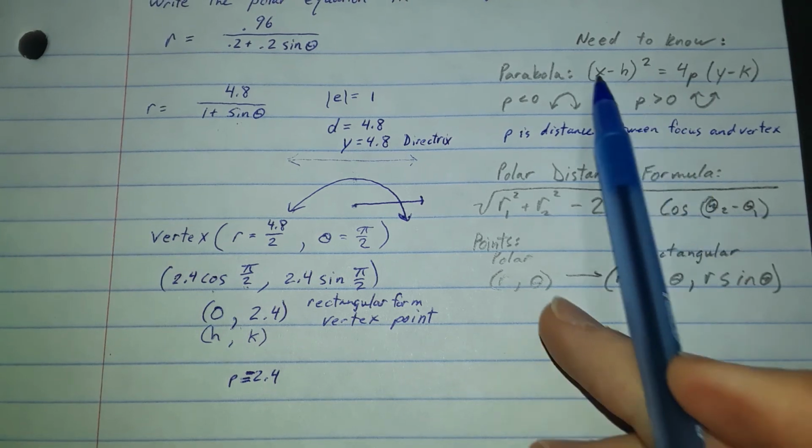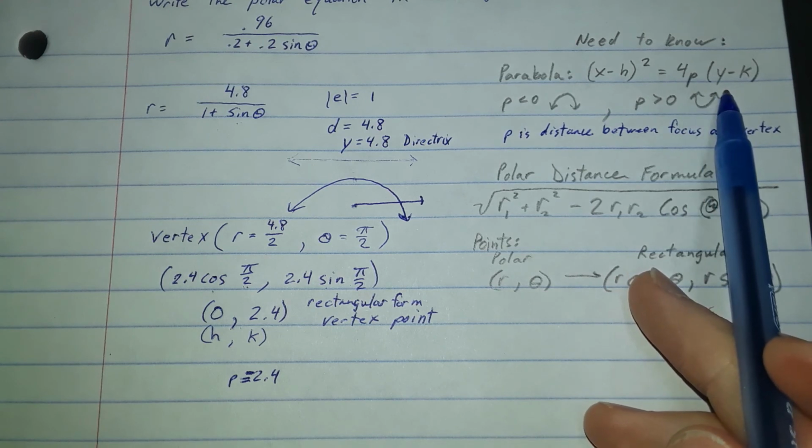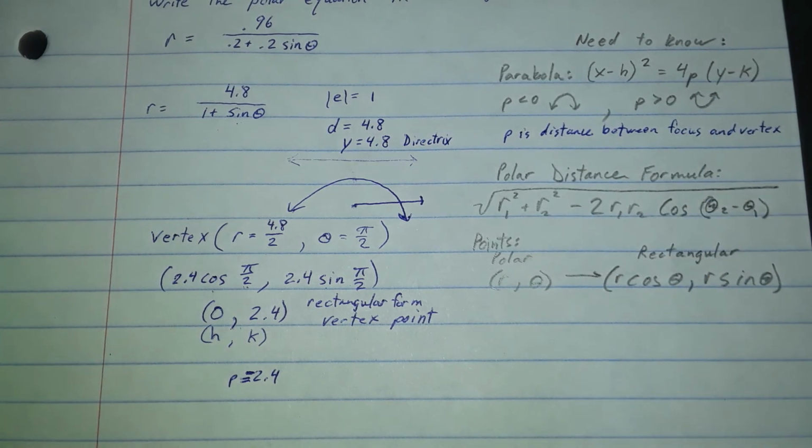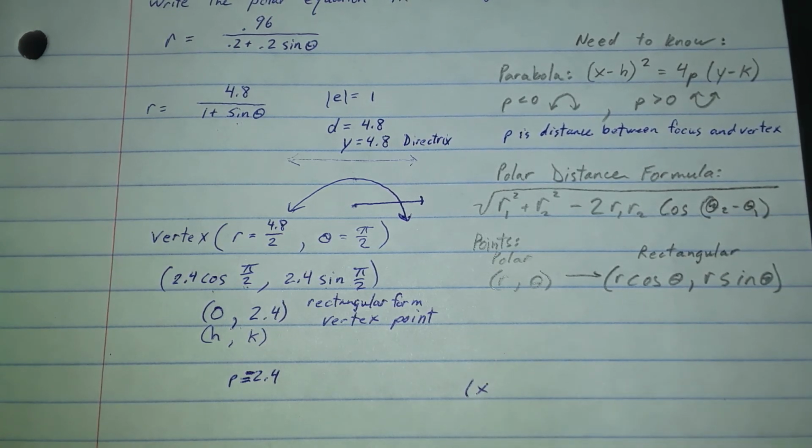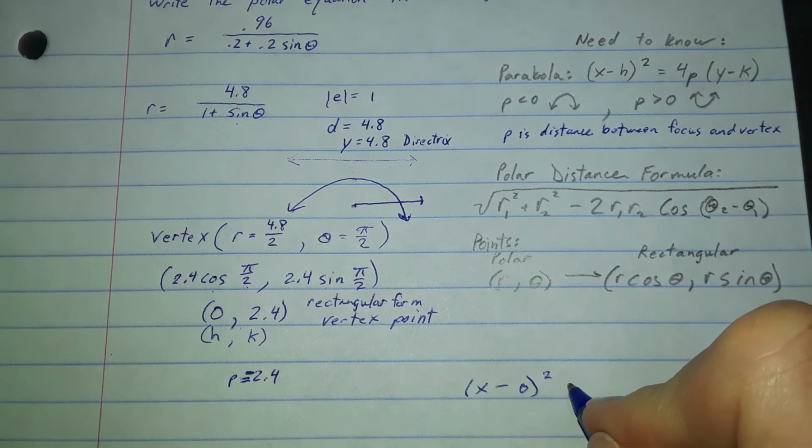We're just going to start plugging in values into this formula and simplify, and we will have our rectangular equation. So x stays x. The h is coming from this rectangular vertex point. We're squaring that.